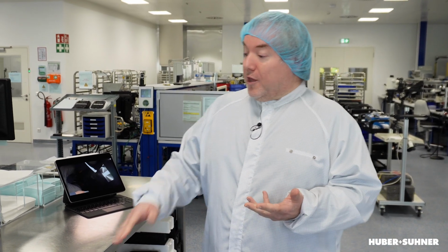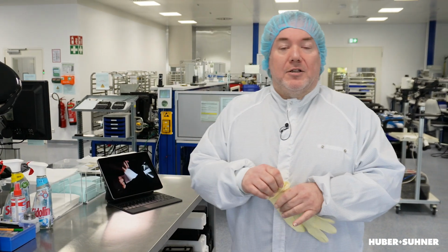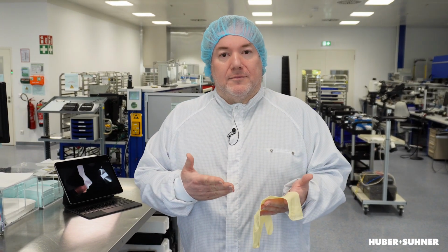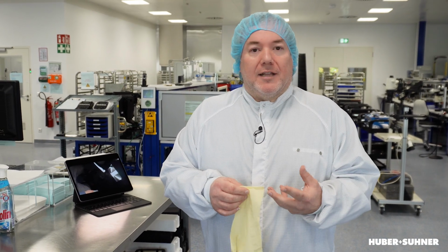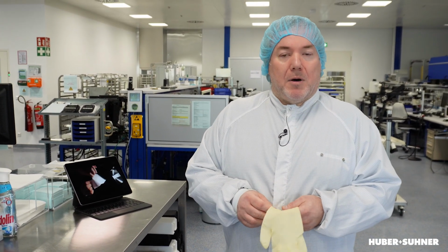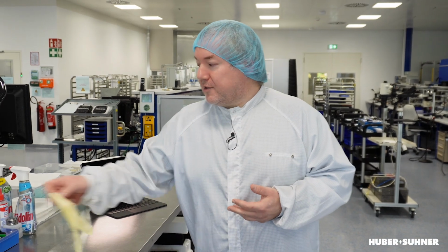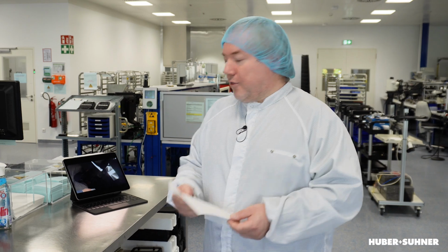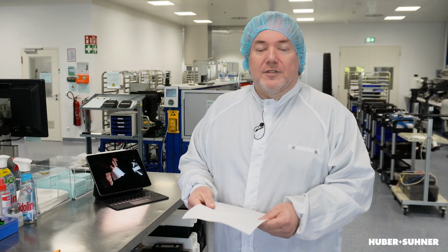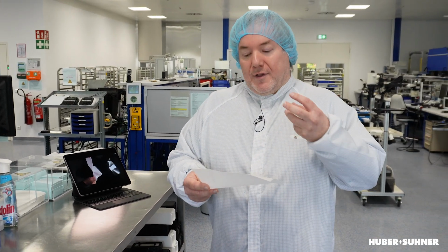If we go even further, for example, we cannot use standard hand gloves. It's not possible because the standard gloves are powdered and they would produce too many particles. So those are special parts, and even for any tissue or for any cloth, if we have to wipe off any surface, it's necessary to have a special material which does not produce too many particles or fibers.